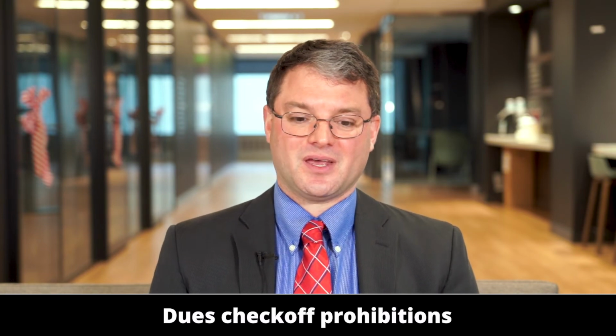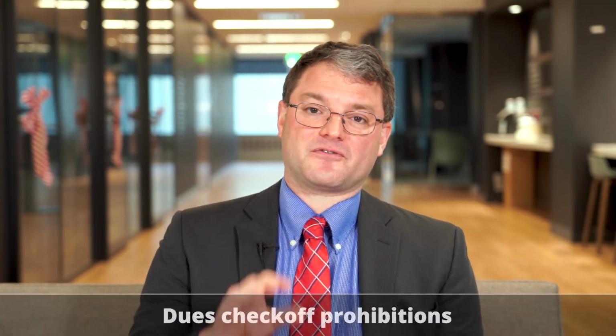The first, we have dues checkoff prohibitions. This stops the government from being the bill collector for union dues. It stops public sector union dues. It stops public employees from having union dues taken from their paychecks, and we've seen a lot of mischief happen with that process. Another concept is called worker voting rights, or union recertification.